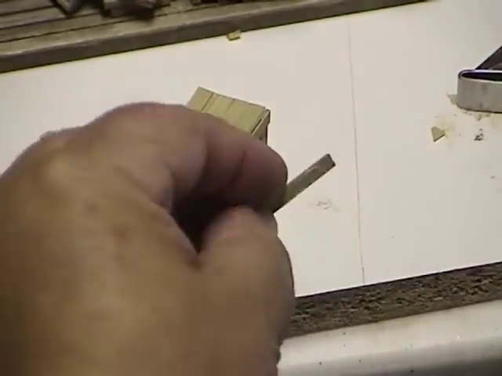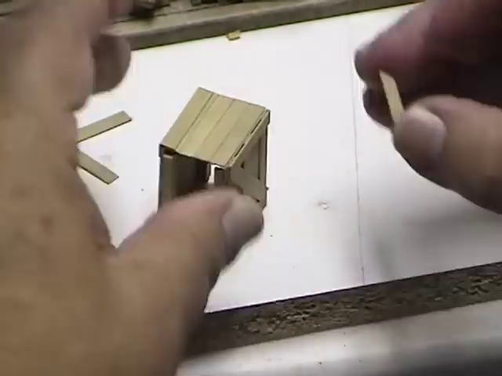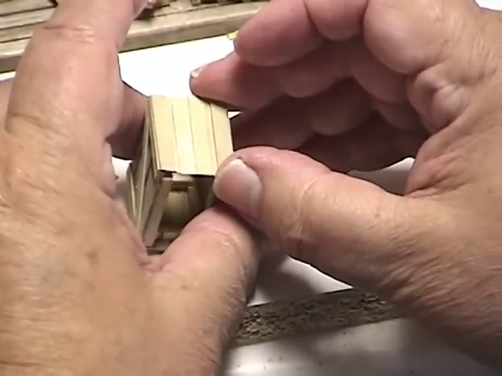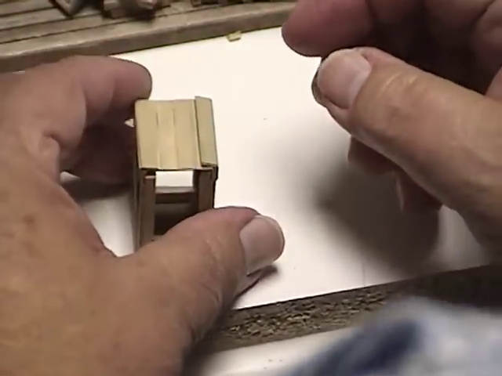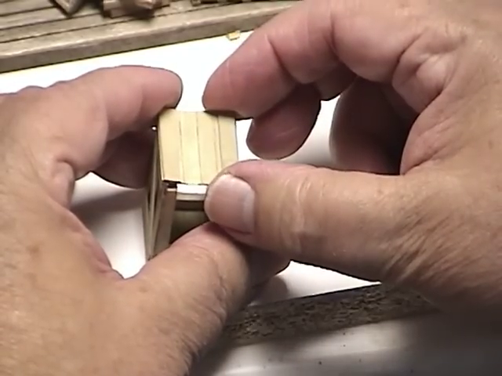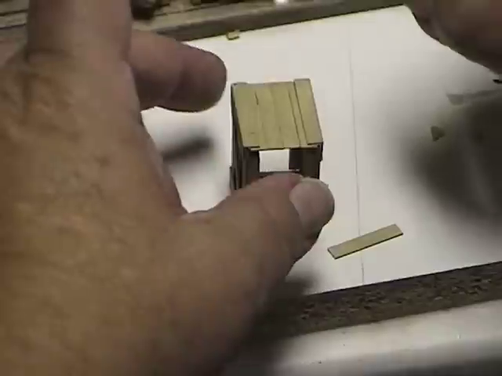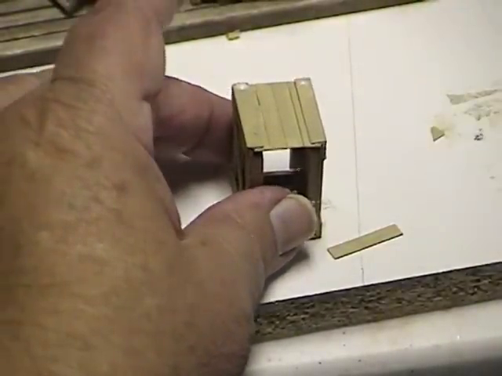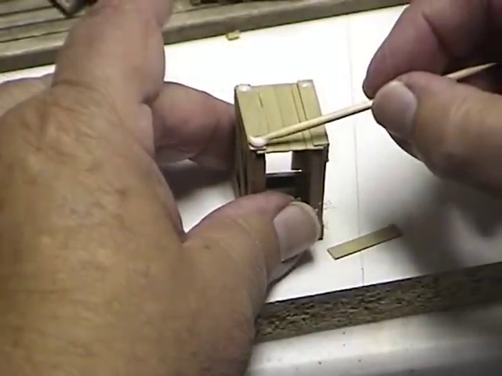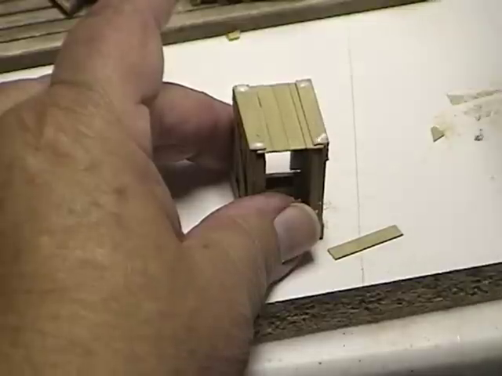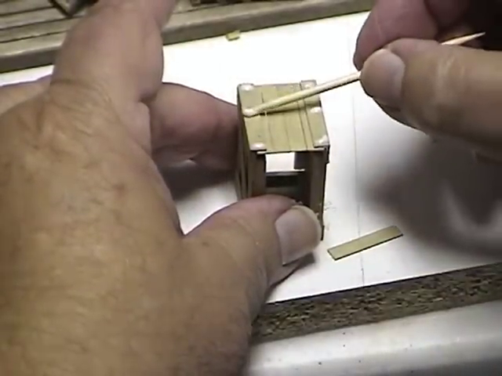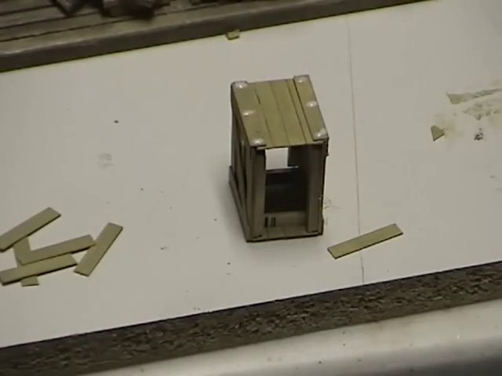A little bit of glue, and we just put it into place, just like that. Easily done. Now we're going to add a brace across at the top, brace across at the bottom, and we're going to put one right in the center. Okay?